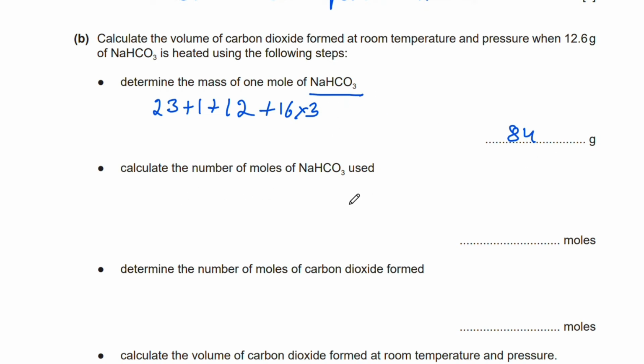Calculate the number of moles of NaHCO3 used. So what is the mass given? 12.6, and what is the molar mass? 84. So to get the number of moles, you do 12.6 divided by 84, and substituting this in the calculator, you get 0.15. So this is 0.15 moles.